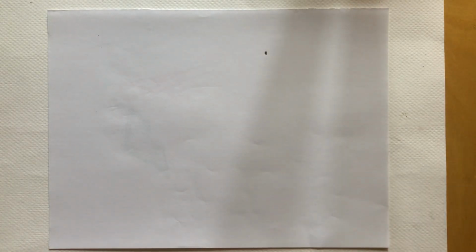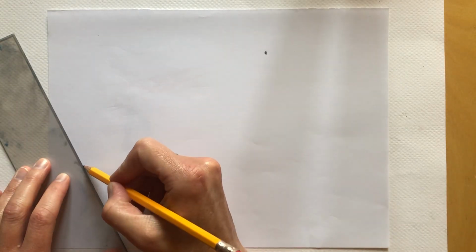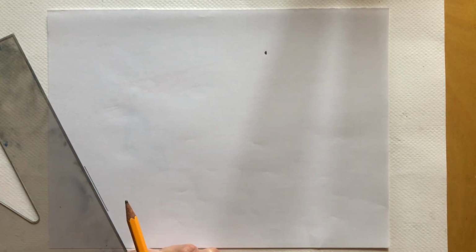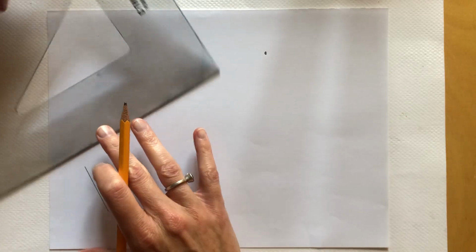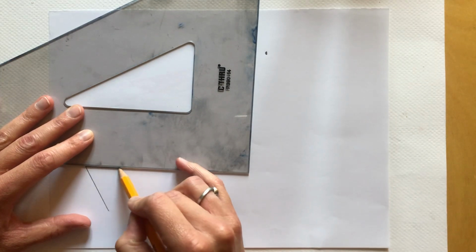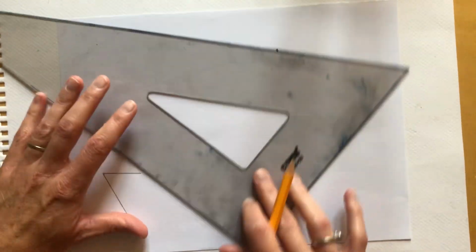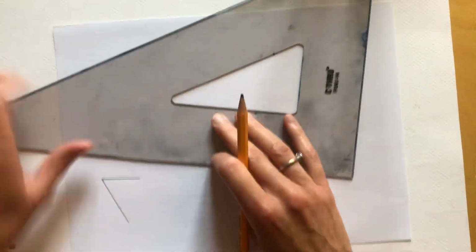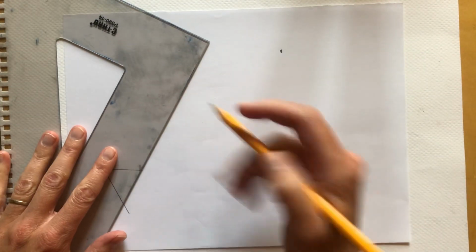And now I'm going to start making my original shape. So I'm going to make a shape over here. Again, I have to use a ruler, so be really careful about using your ruler. Maybe I'll do something like this.